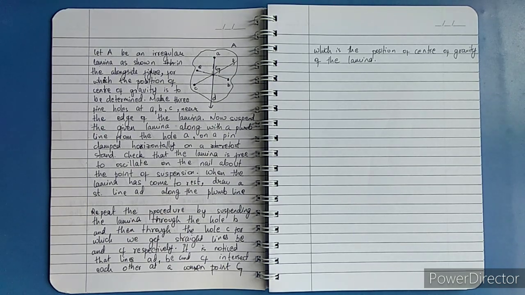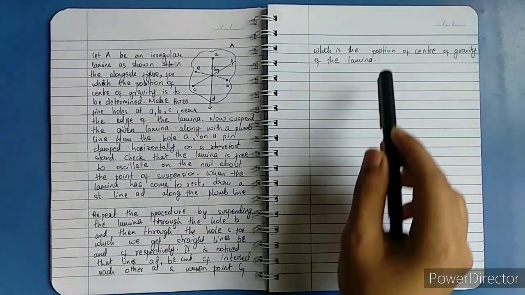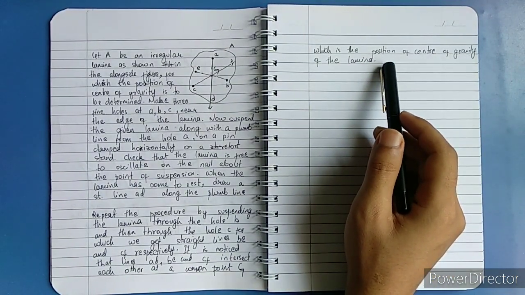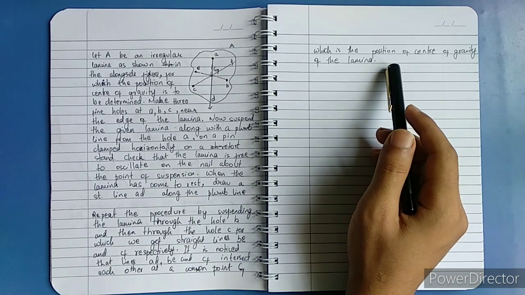Okay, this language that I have used here, you need not copy exactly the same. You can write it in your own way and you can show it to me. I'll check it for you.